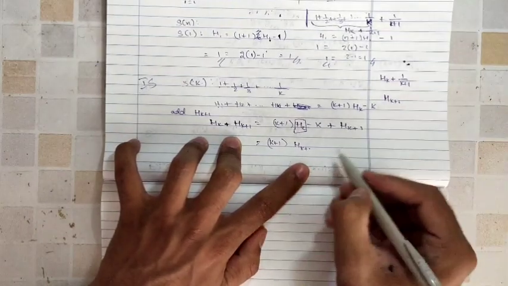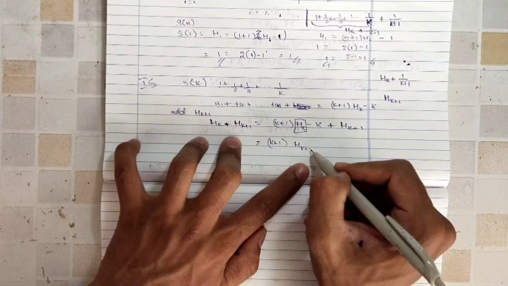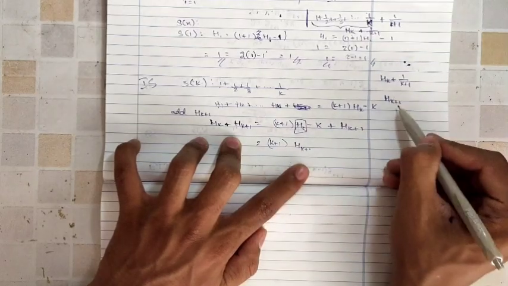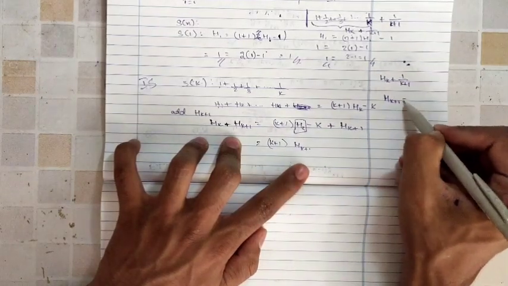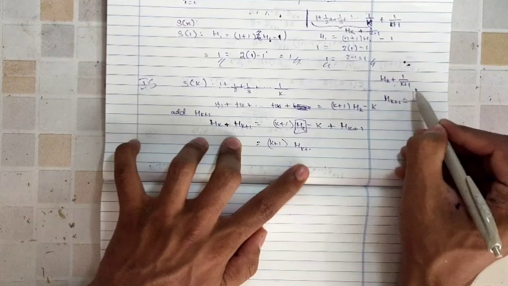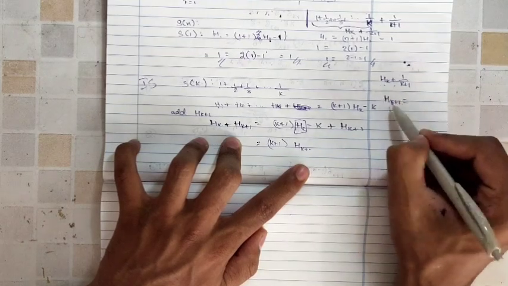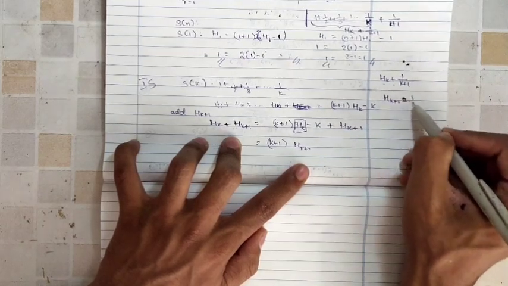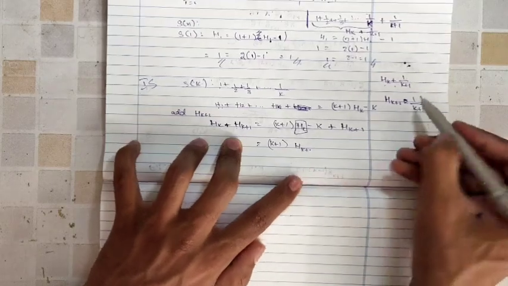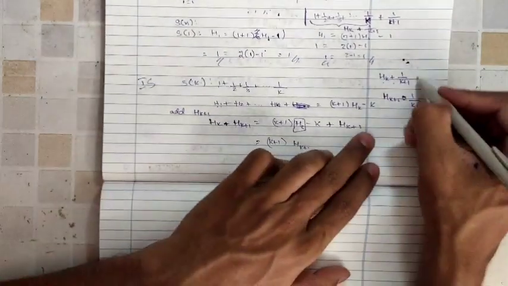So what I am doing is, instead of h of k, I am writing h of k plus 1 equals this thing. So I can just write h of k equals h of k plus 1 minus 1 by k plus 1.